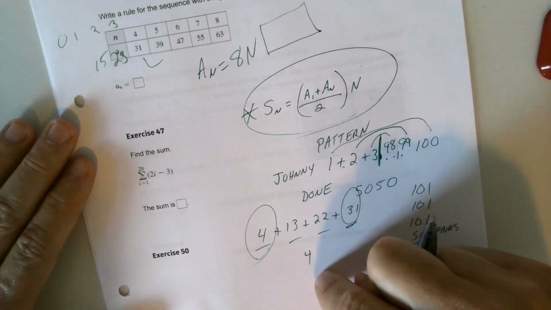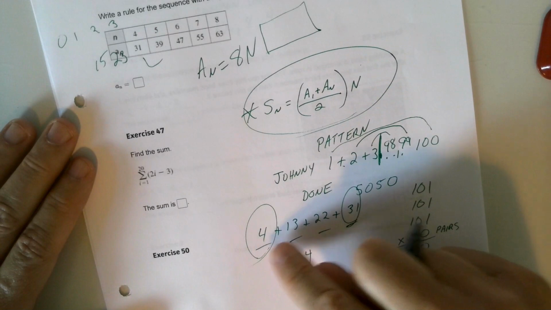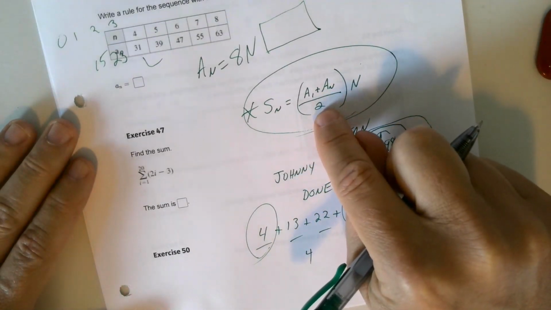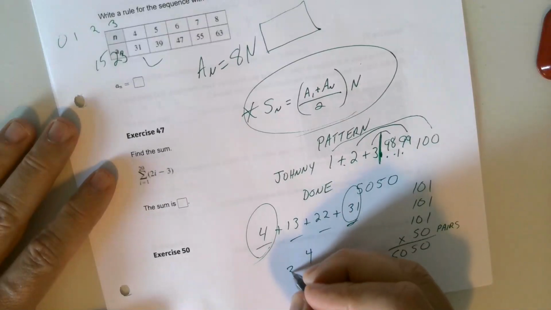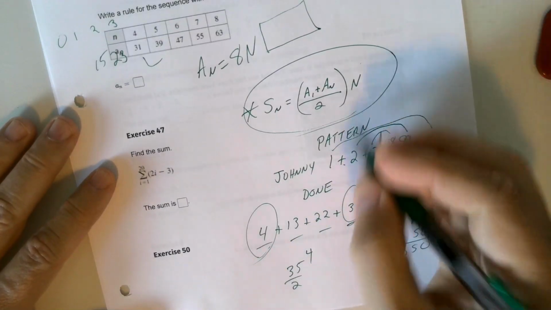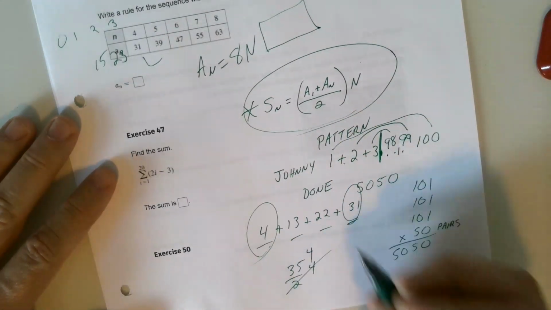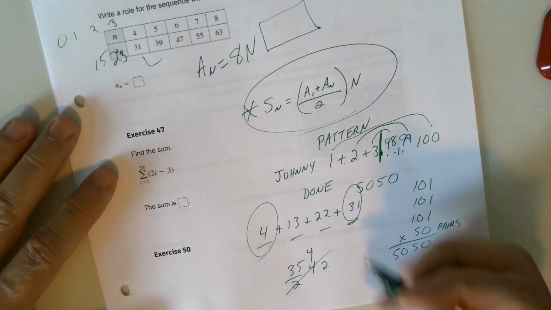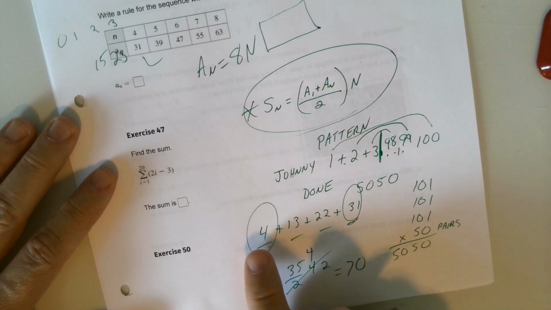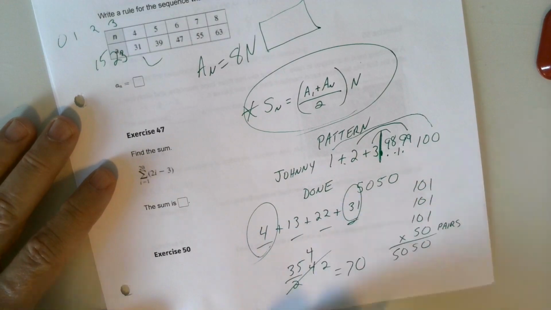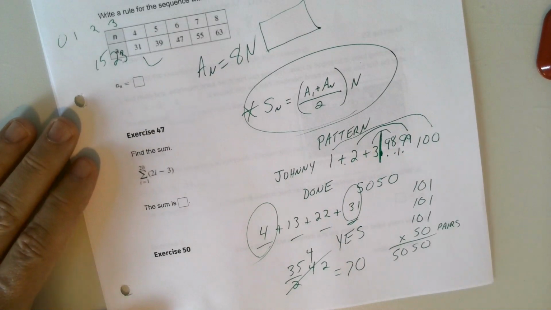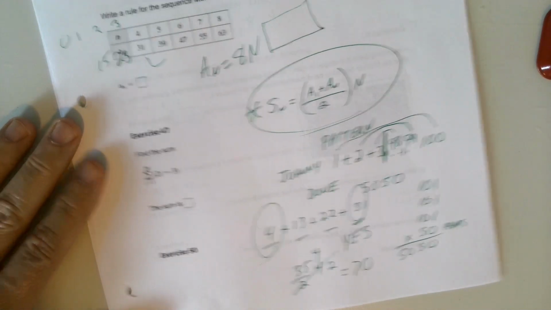So I'm going to try it right here on this one right now, right? So the first term is 4, last term is 31, so that's 35. Divided by 2, so I got 35 divided by 2 times 4. So the 4 and the 2 cancel out, gives me an extra 2 there. 2 times 35 equals 70. Do these 4 numbers add up to 70? And the answer is yes, they do. Okay, does that make sense?